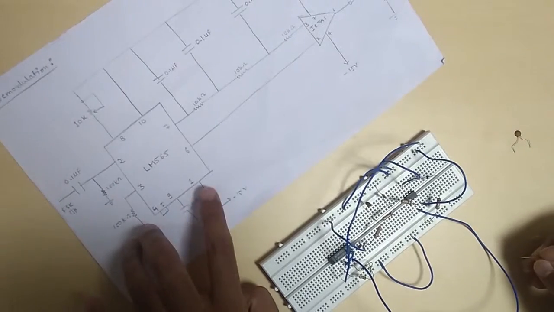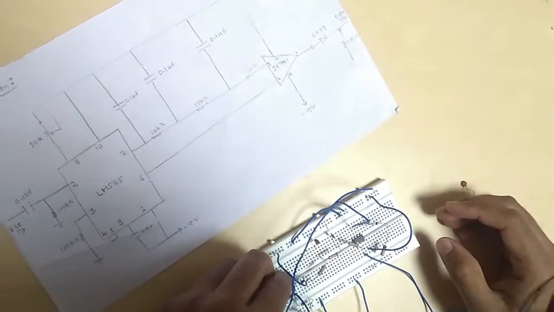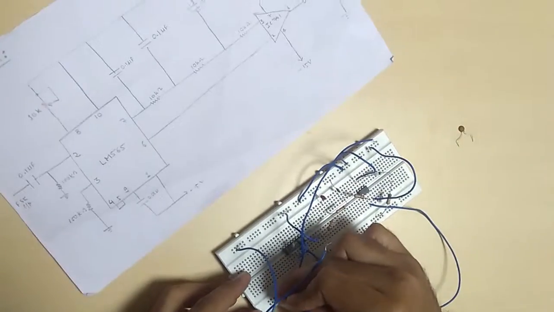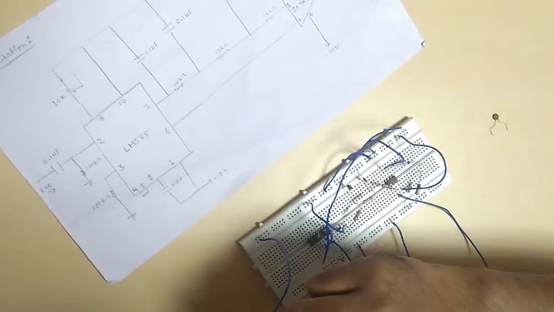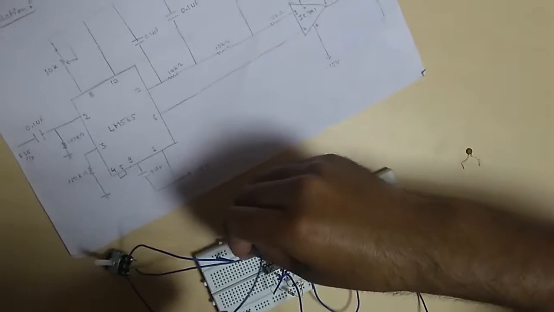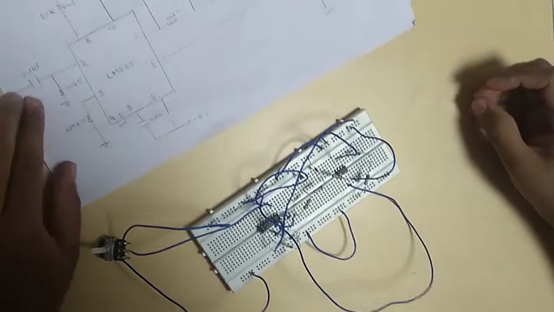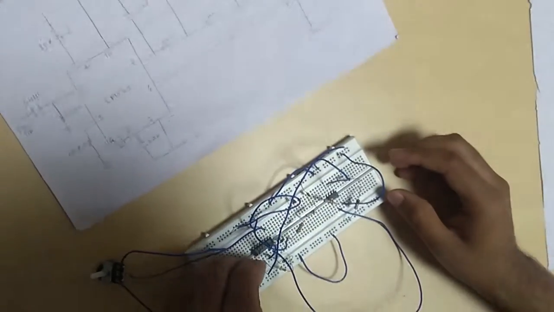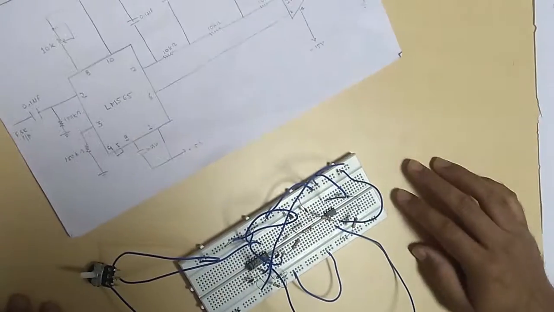Finally, we need this 0.01 microfarad capacitor, which will be between first pin and ninth pin of the LM565. So, ninth pin and first pin. Also, we are going to use a potentiometer, which will be between positive 15 and negative 15. And the variable part is the central part, which will give us the variable resistor. It will go to the 8th pin of the IC, and via 10th pin we will give power supply to the IC. The only thing remaining is this capacitor, through which we're gonna give FSK input to the circuit. Now our circuit is completed.